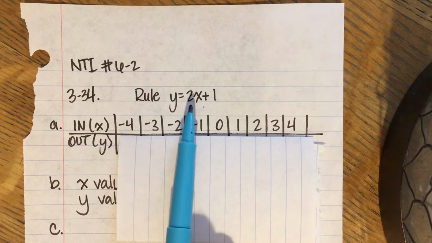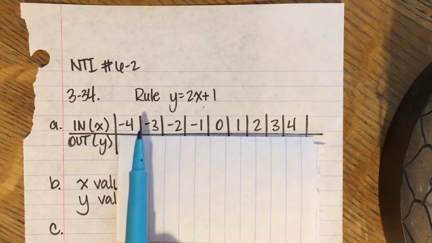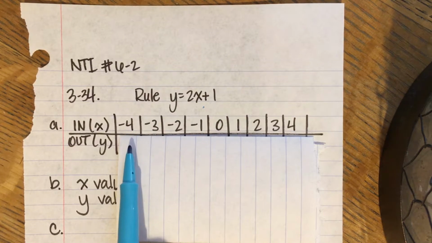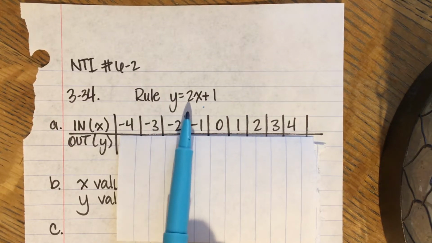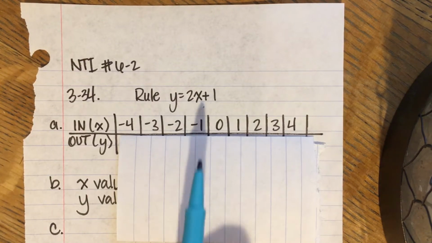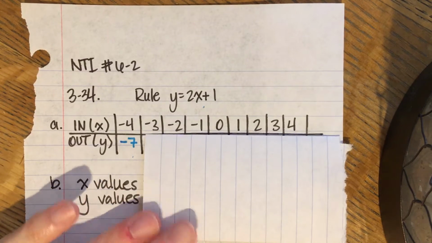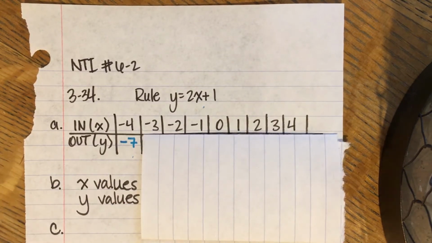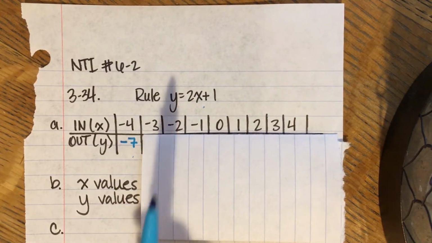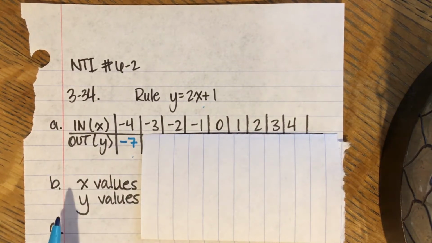So if I take 2 times -4 and then add 1 to it, what is the output going to be? What is the y value? So 2 times -4 is -8, and then -8 plus 1 is -7. I think I already wrote that in. So that's our first point. So when I go to graph this here in a minute, this is going to be my first point. My x coordinate is -4 and my y coordinate is -7.